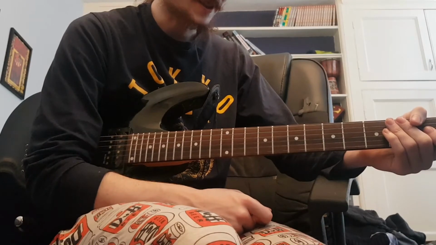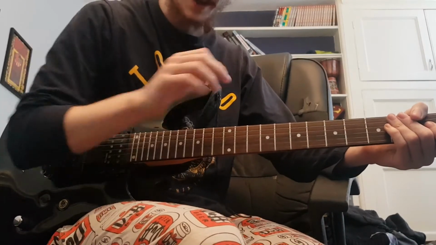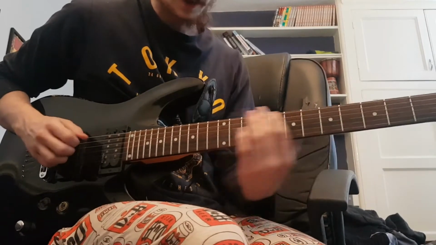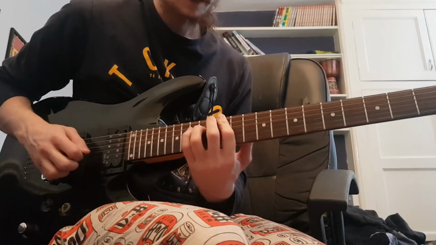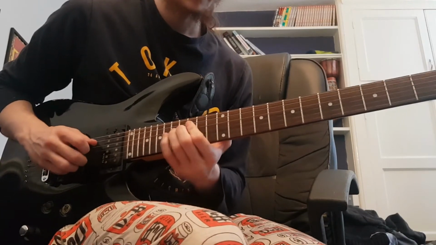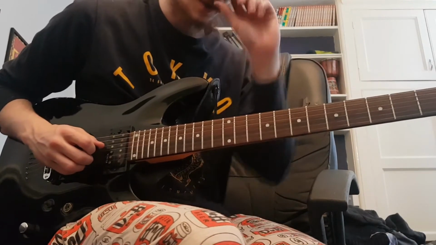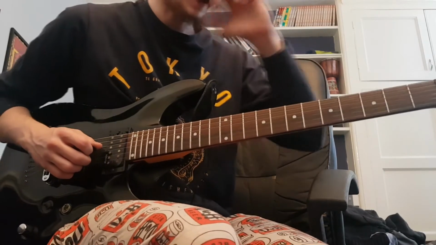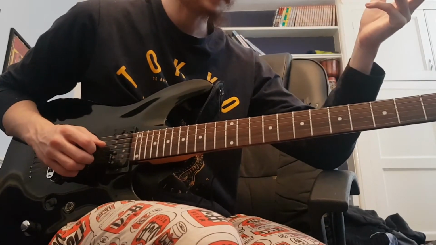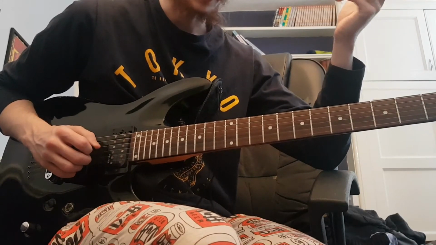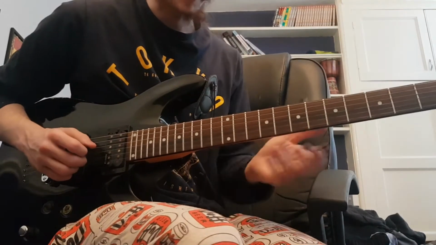Alright, so yes, I said earlier, the second position of the E minor pentatonic is sometimes called the G major pentatonic, and that is true. G major and E minor are the same when it comes to pentatonic or even the 7-note heptatonic scales, like the major scale and the minor scale.